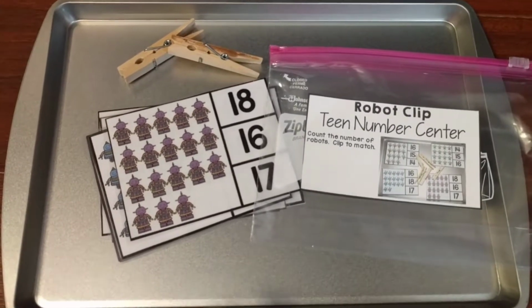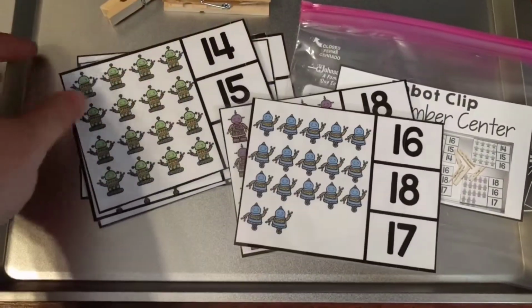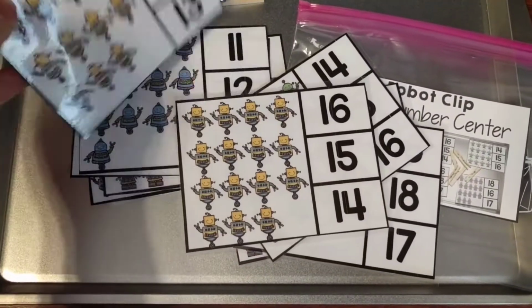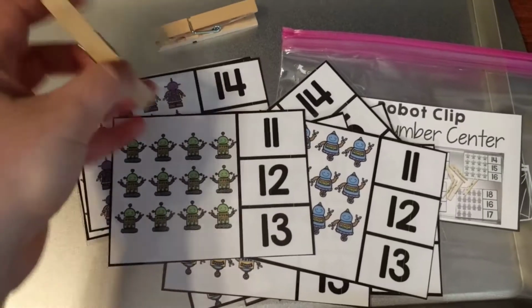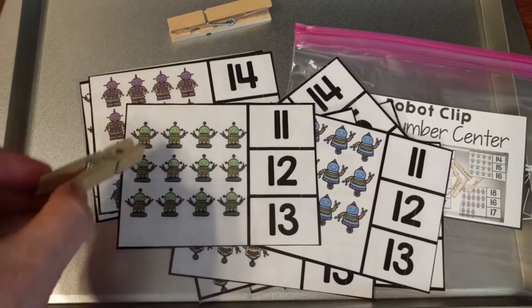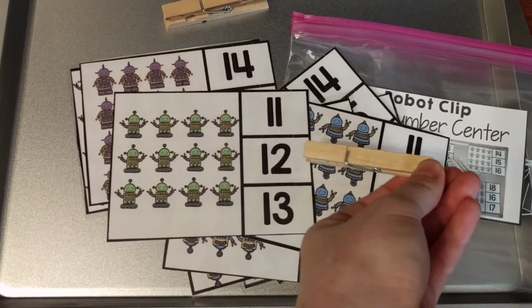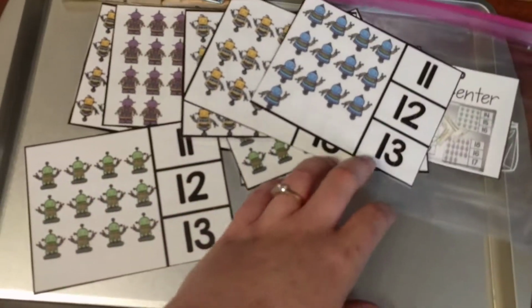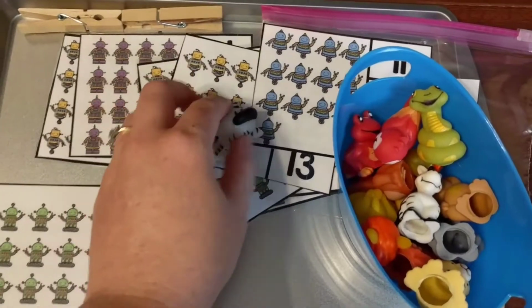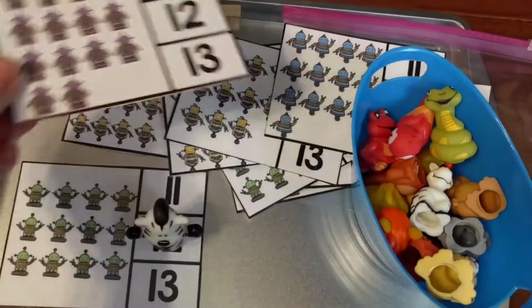Okay, so now the next one, this one is robot clip, and so basically they're just going to count the robots on all the cards, and then they're going to clip however many robots are on the card, so they can use these kind of clips. And so here we have 4, 8, 12, and so we're going to clip number 12. Or you could even use a little manipulative instead of using clips. A lot of times I like to let them cover it up with a toy. So here I have those little finger puppets again, and he can cover up his answer with that. And then he can go on to the next card and do the same thing.